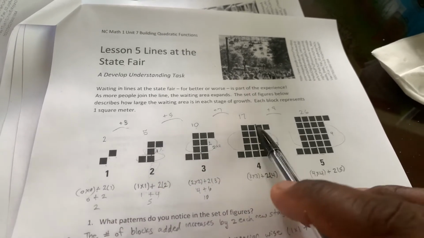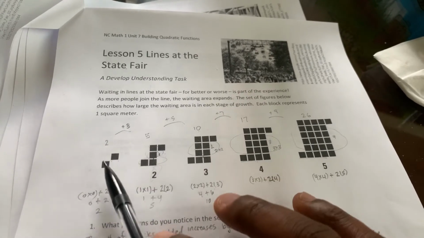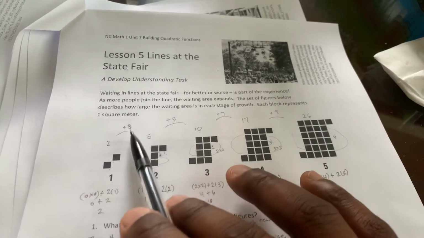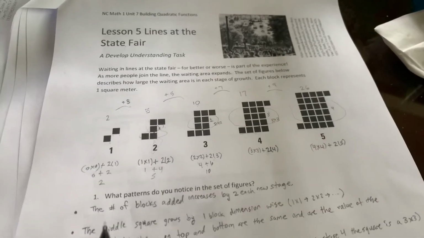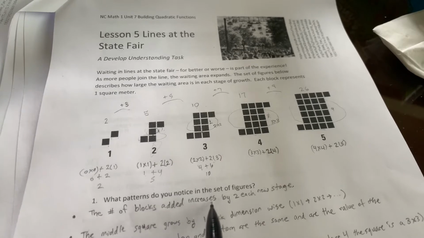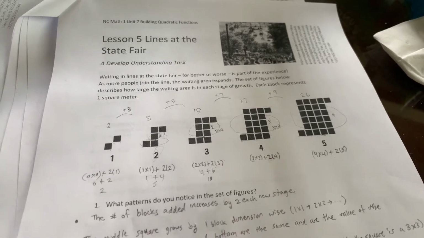I started by doing what a lot of students will do, which is just count how many blocks there are. So there's 2 blocks, 5 blocks, 10 blocks, 17 blocks, 26 blocks. Then I noticed that the number of blocks being added is increasing by 2. So it's not the same amount each time, which is what we learned back in Unit 1, Math 1A. I said here: the number of blocks added increases by 2 each new stage.